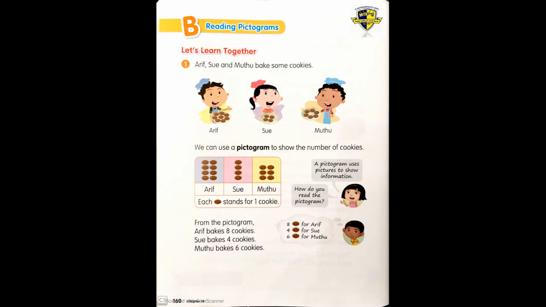Number 1 on page 160. Arif, Sue and Muthu bake some cookies. They make cookies, right? Look at each one of their plates. Let's have a look at Arif, and here it is. We can use a pictogram to show the number of cookies. Instead of putting numbers like before, we're going to use pictures now because we are doing pictograms. Right. A pictogram uses pictures to show information.